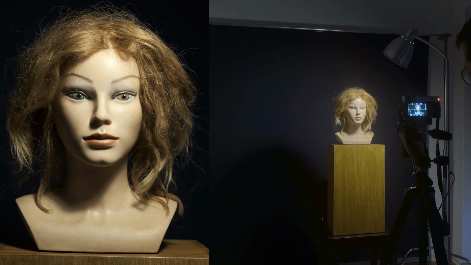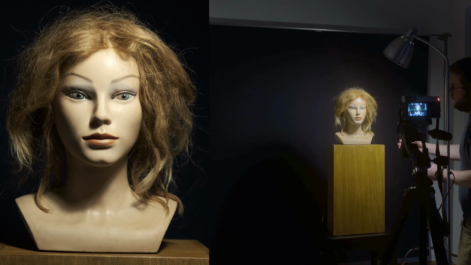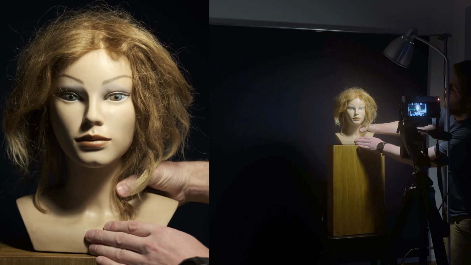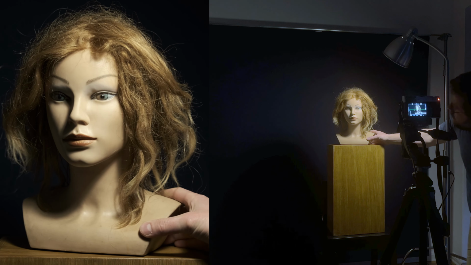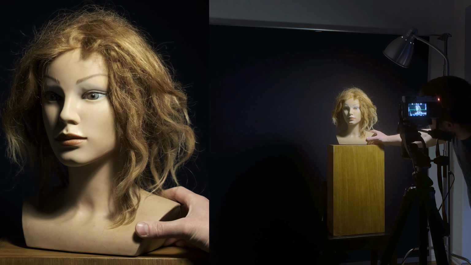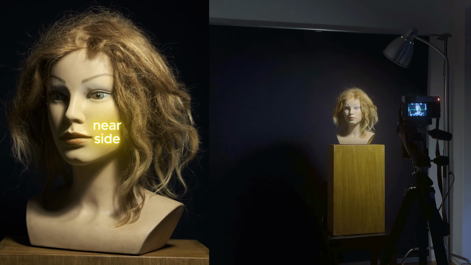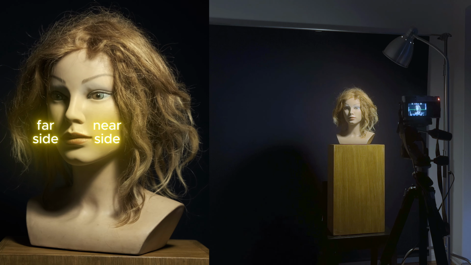In portrait photography, short lighting and broad lighting only apply when the subject's head is turned slightly away from the camera, not facing it straight on. That's because these lighting patterns are defined based on the side of the face that's closer to the camera and the side that's farther away.